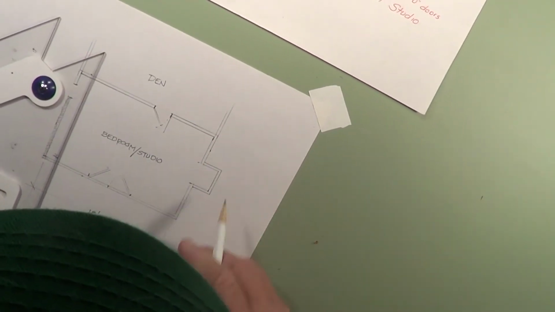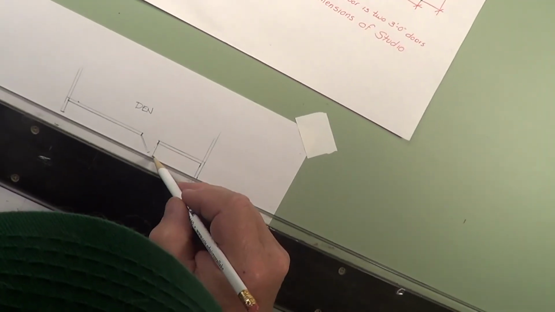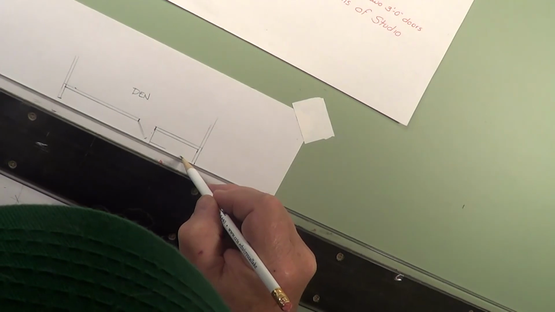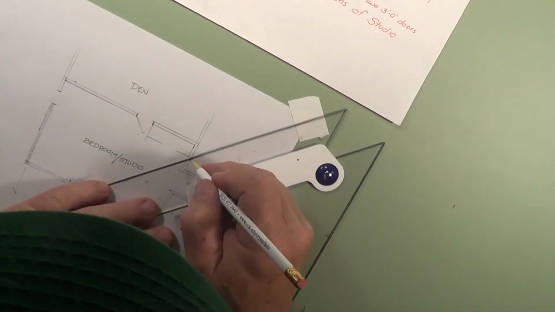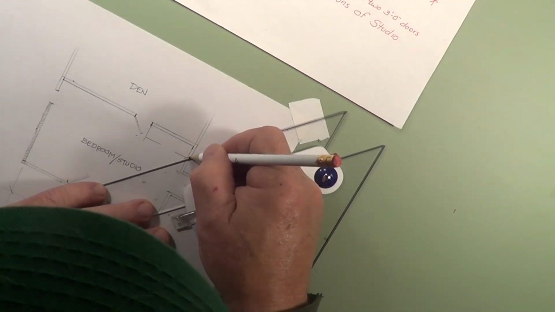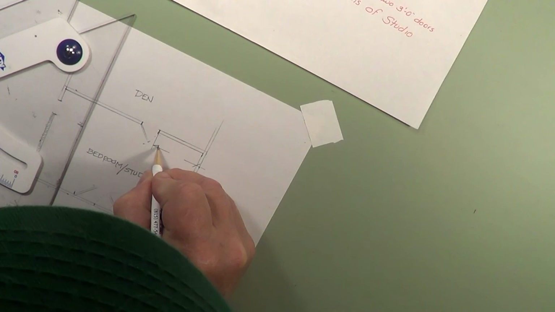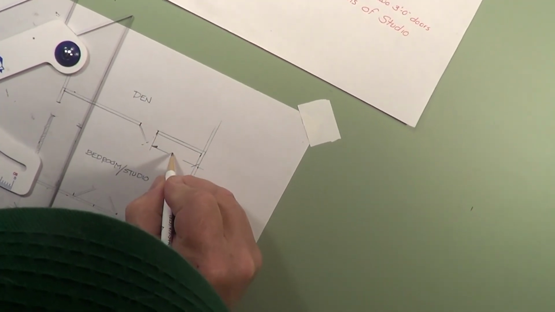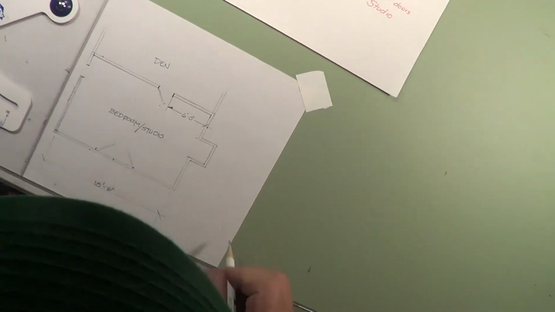You're measuring off this wall. So what you could do in that case is do a line across with a gap in the middle. And again, you're doing a dimension off this wall. And you could do a nice little arrow here and say, okay, this wall is 6 foot 0 inches. So that's what you do.